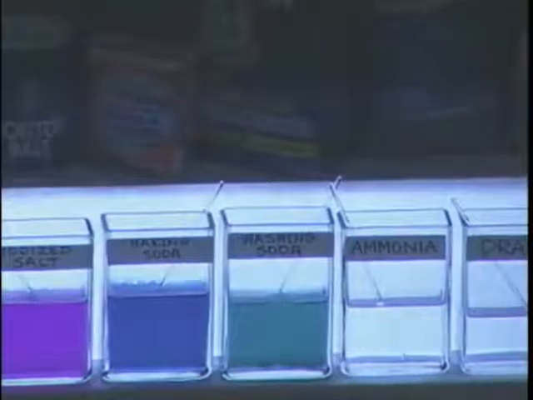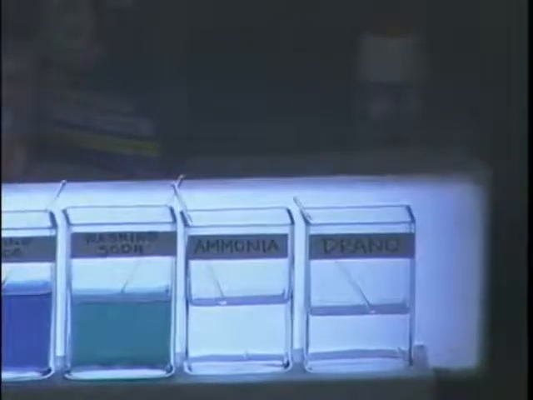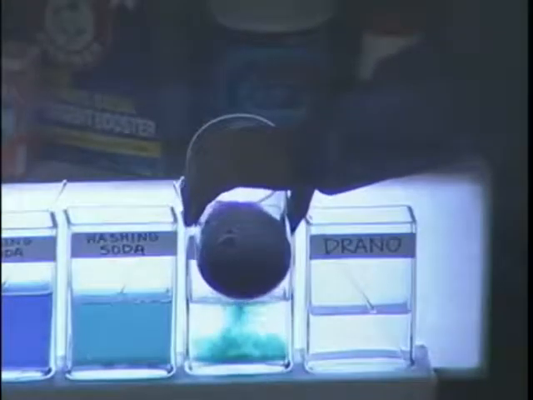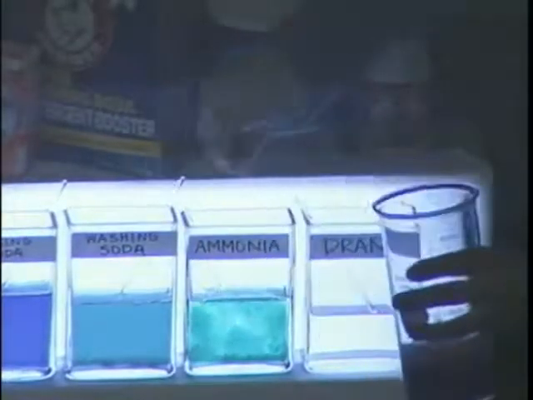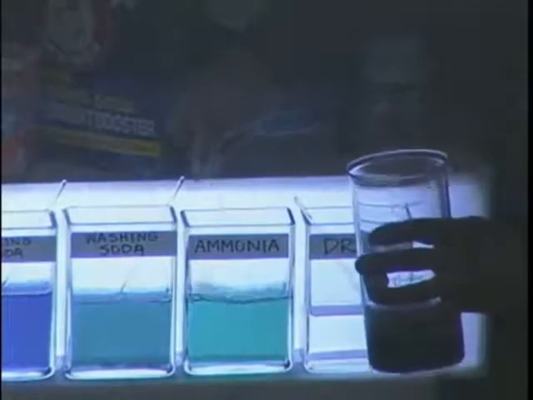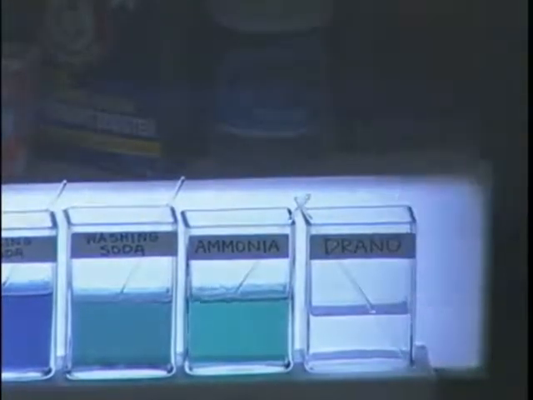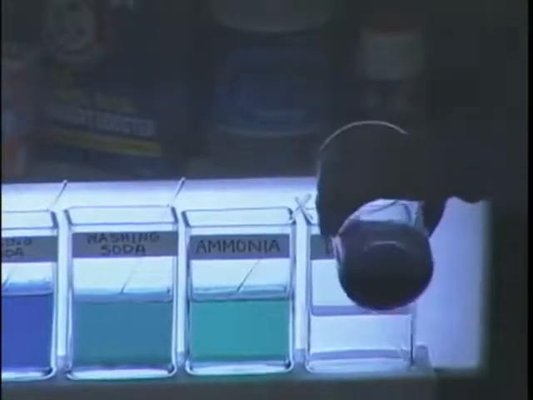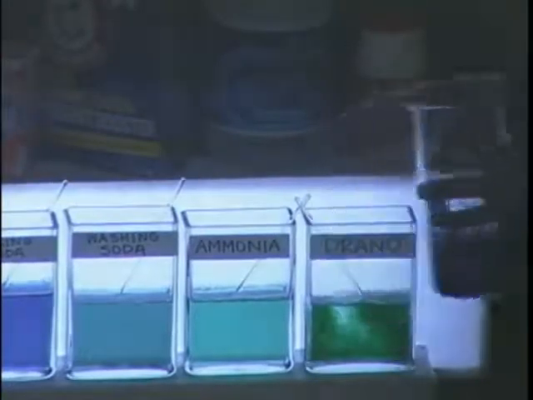Now we're getting into the serious stuff. Ammonia from Albertsons. I don't want to smell that stuff. We go with ammonia, getting more green, and Drano, which is lye. Who knows what lye is? Sodium hydroxide. Anyone seen Fight Club? Yes. With the chemical burn? Yes. Don't get this stuff on your skin. And lye is really basic. Ooh.